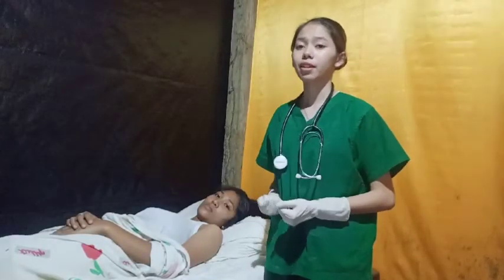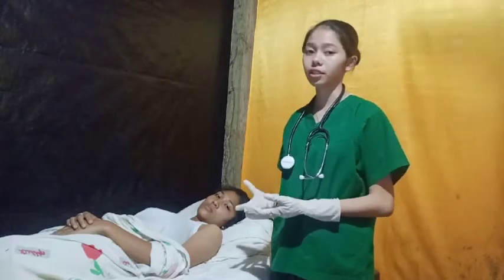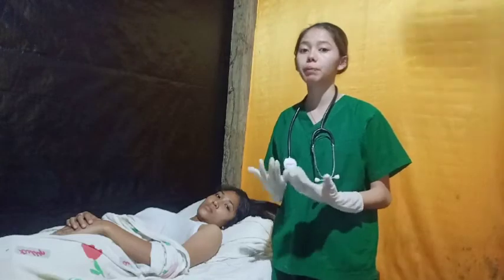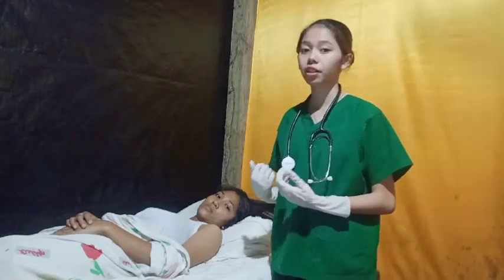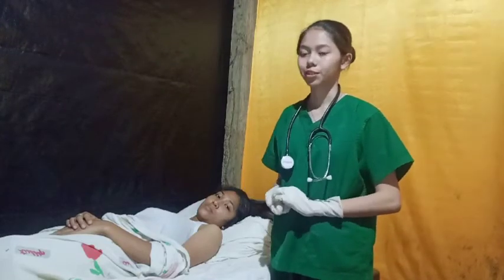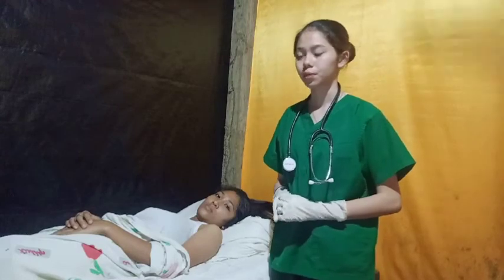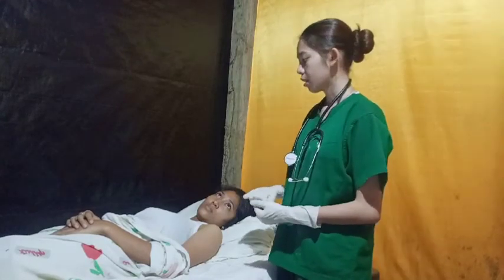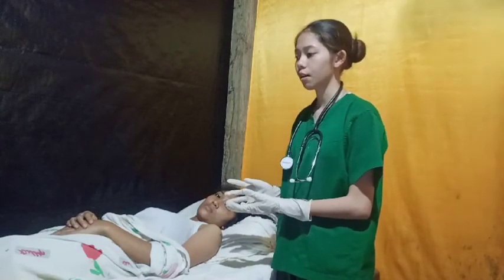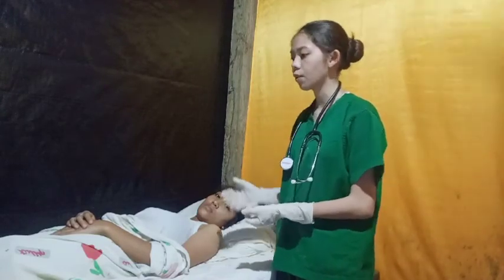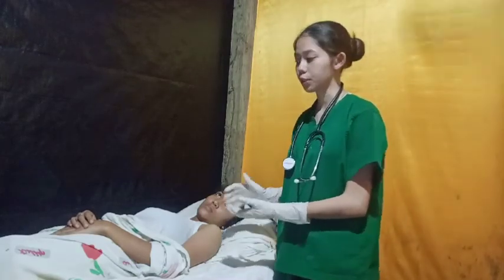Normally, the S1 and S2 of the heart sounds, the lub-dub, are present, and there should be a regular rate and rhythm, which is a normal finding. After auscultating the patient's apex, we're now going to put her back in the supine position.